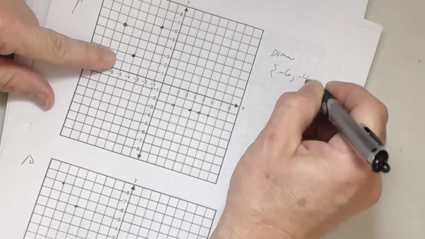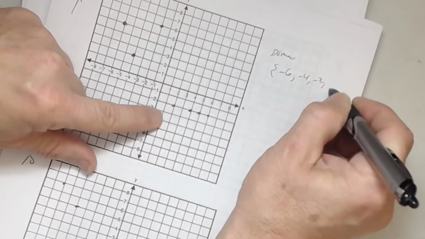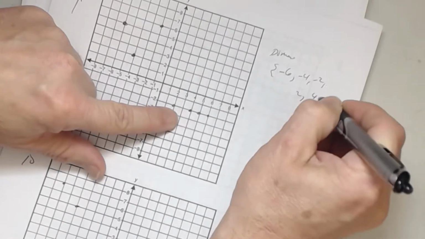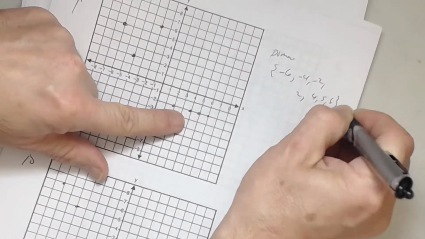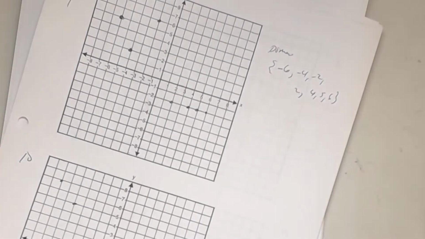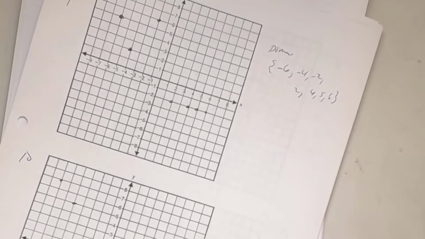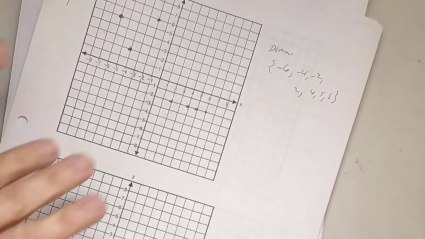-6, -4, -2, +2, 4, 5, and 6. Right. Now you wouldn't say y equal -6, y equal -4, y equal -2. I mean, you could, but it's just too many. I'm sorry, I did not mean y. I meant x. x equal -6, x equal -4. There's just too many of those x equals. The only time you want to say x equals is when it's one or two of those. So that's all in my math lab.